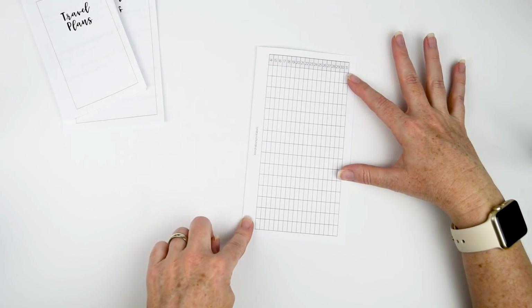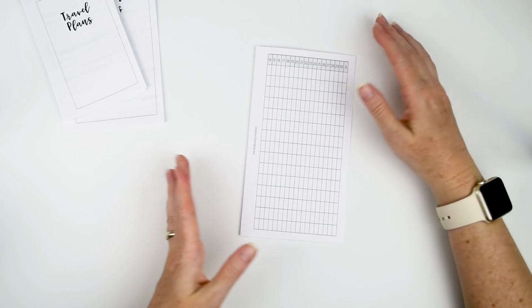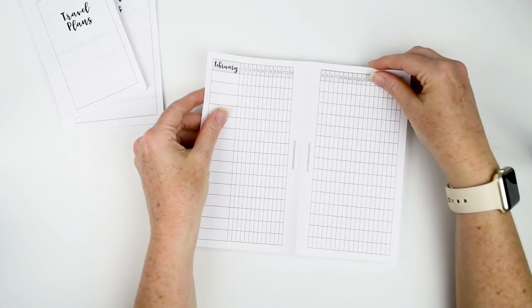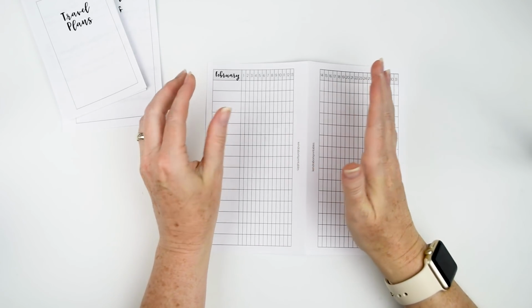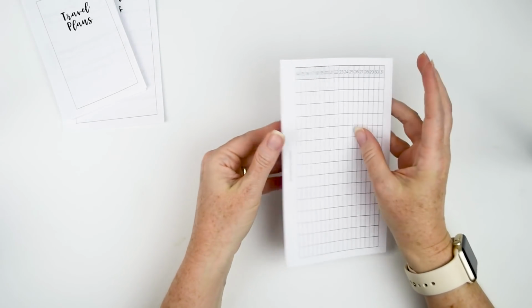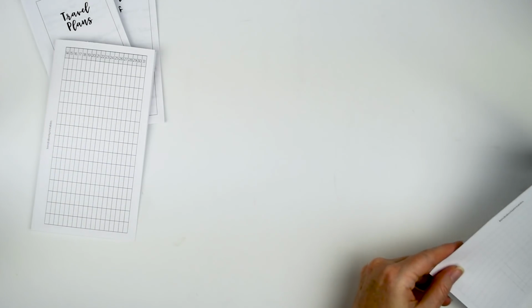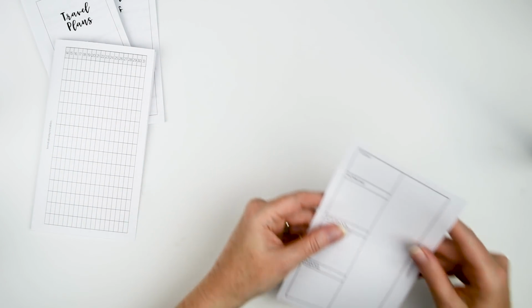The other side is just a continuation. Because these print booklet style, this doesn't match up, but when you assemble the inserts, they do. All right, I'm just being lazy and not trimming them up.